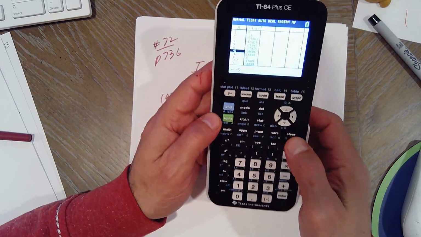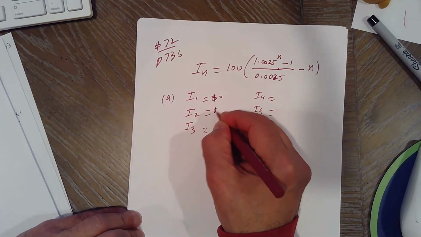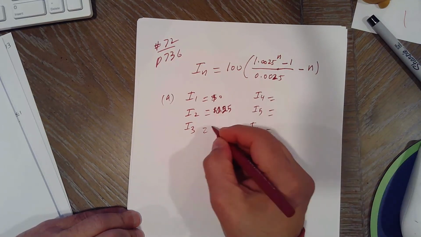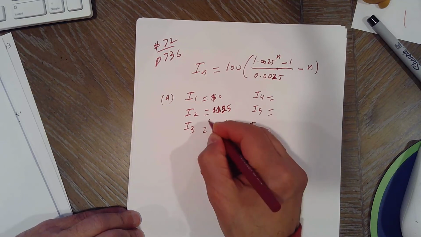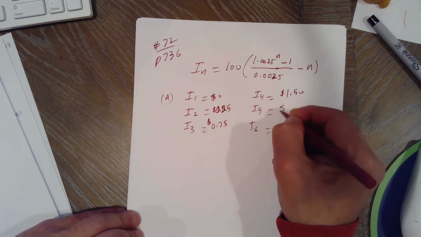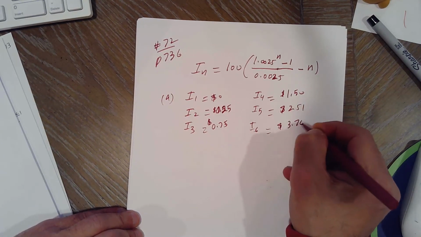So we got all these terms. Let me write them down. So 0, 0.25, 0.75, 75 cents, 1.50, 2.51. Those are the interests for every month.